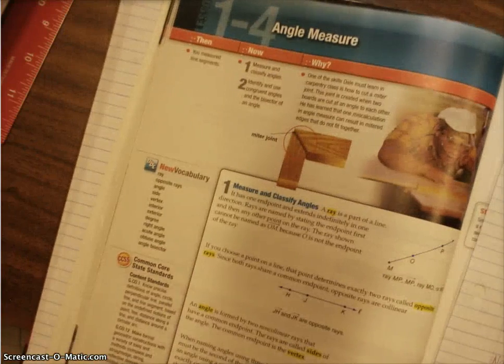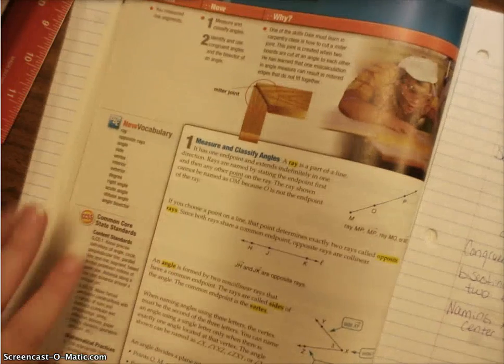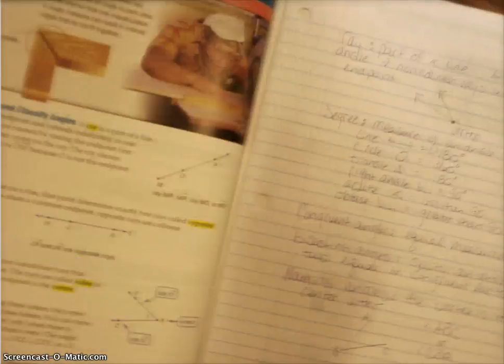Good morning. Today we're going to start with section 1-4, angle measure. There are several things you're going to want to write down from this section so that you remember them.